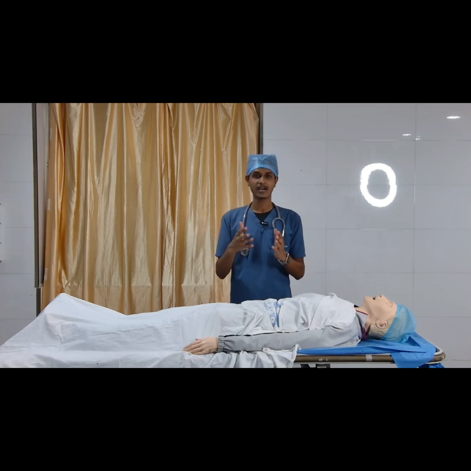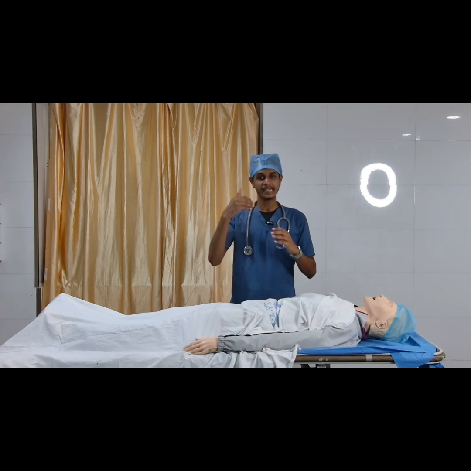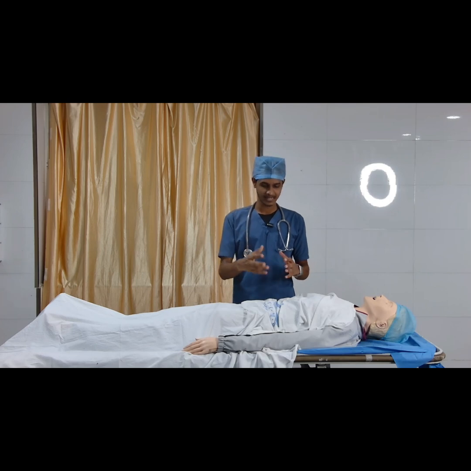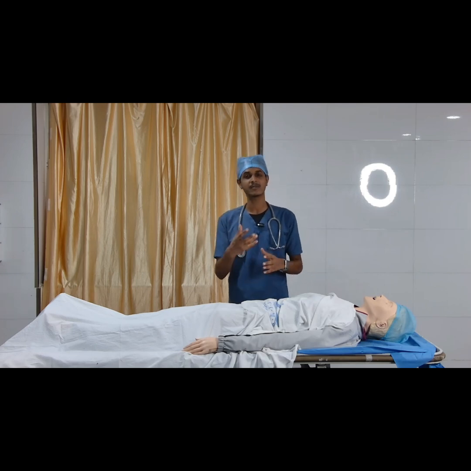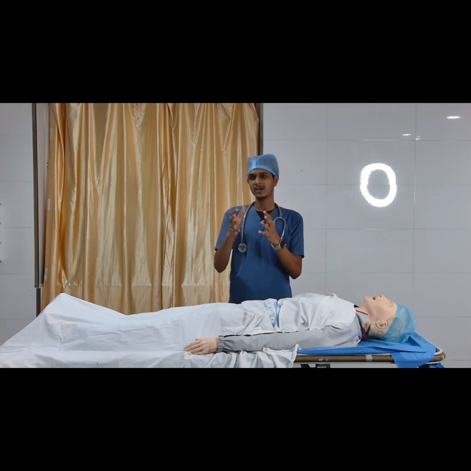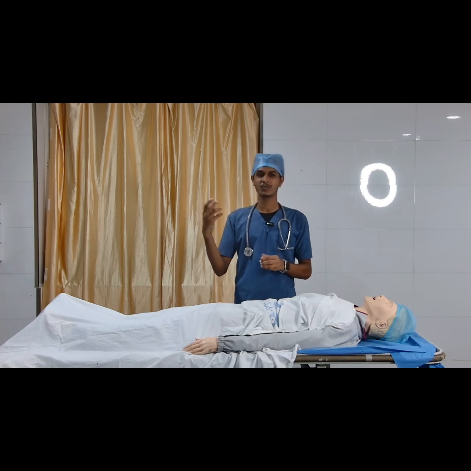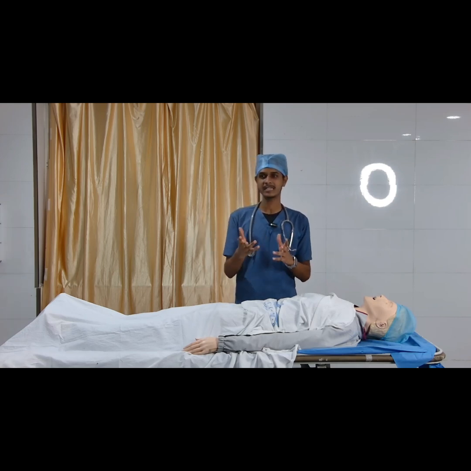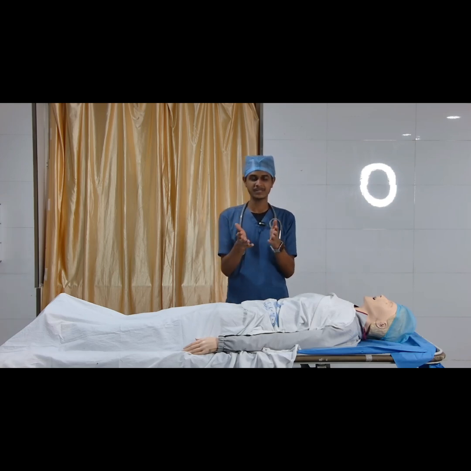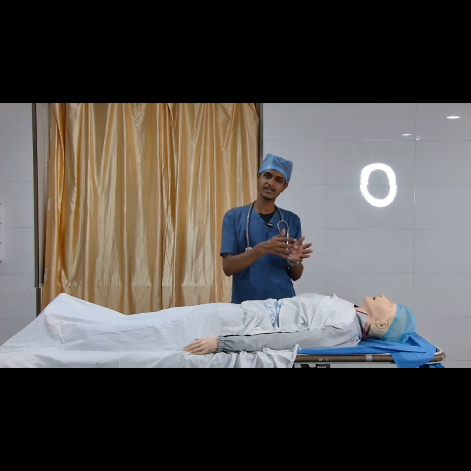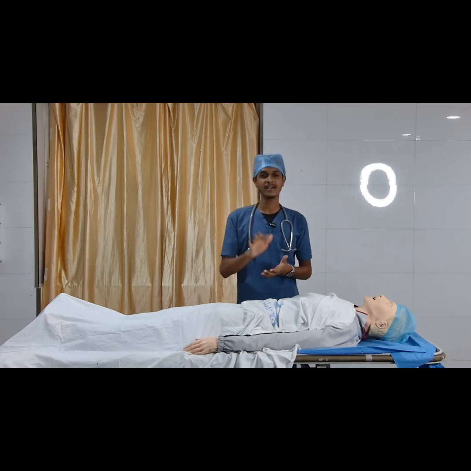In hospital scenarios we will do deep palpation techniques, thereby identifying some organ enlargements. These are time-consuming procedures, but in a pre-hospital setting, at the scene, we won't get that much time, so we can't do all these things in the pre-hospital. Mainly we are going to focus on 5 things.